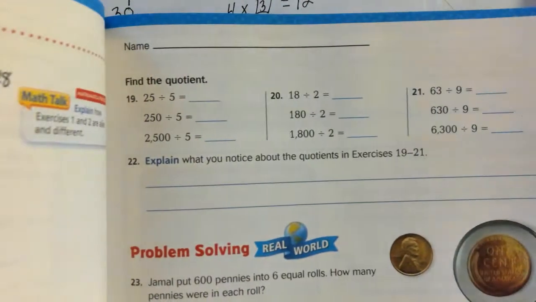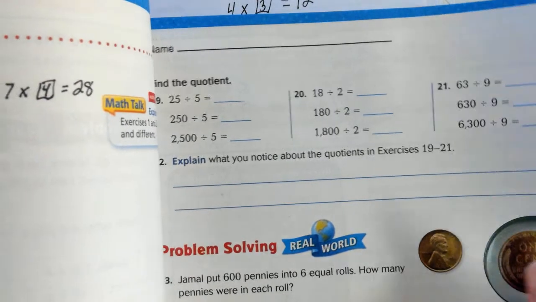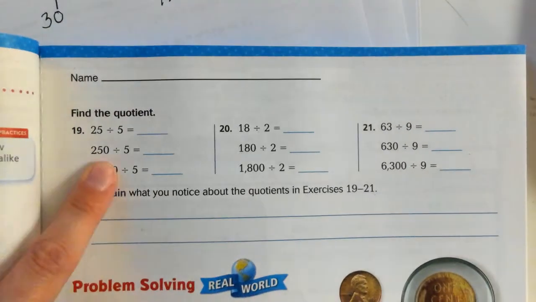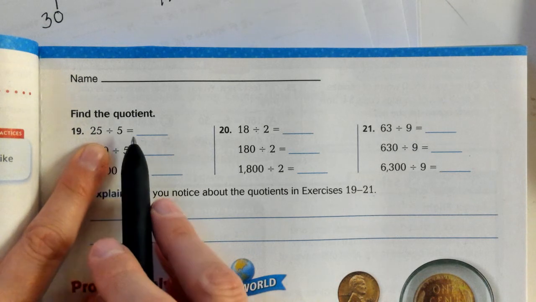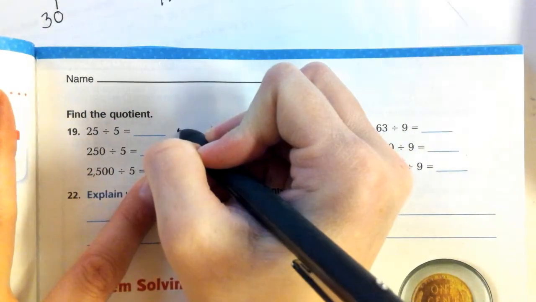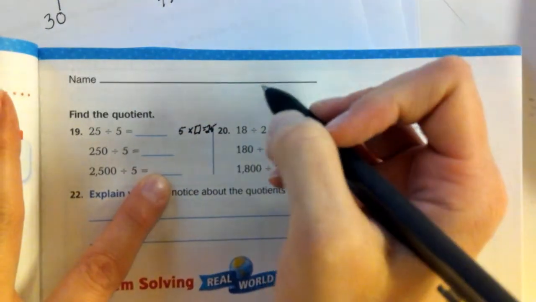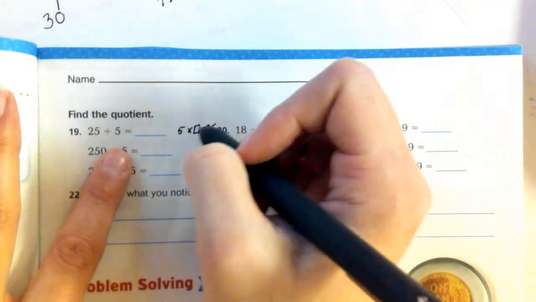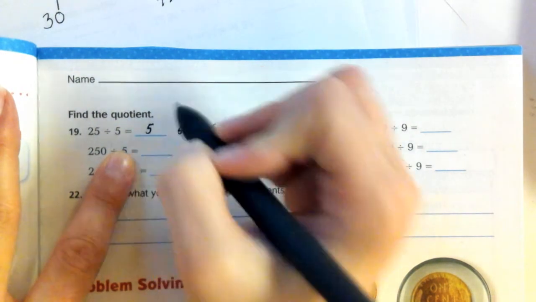All right, let's look at some patterns. Go to the next page. All right, look at 25 divided by 5. Now, I got to think about that as multiplication, and I think about that as 5 times what number equals 25? Well, 5 times 5 is 25. So 25 divided by 5 is 5.